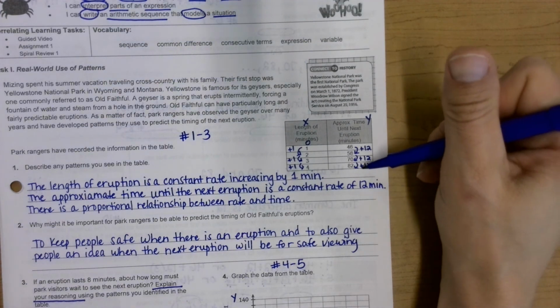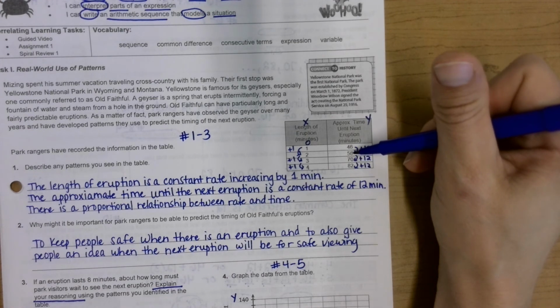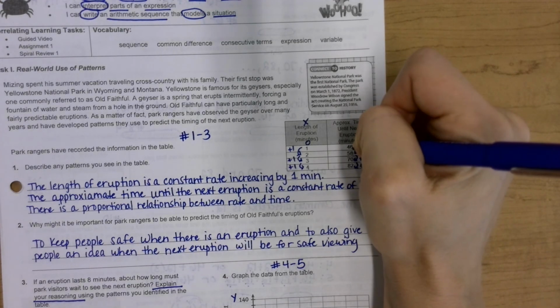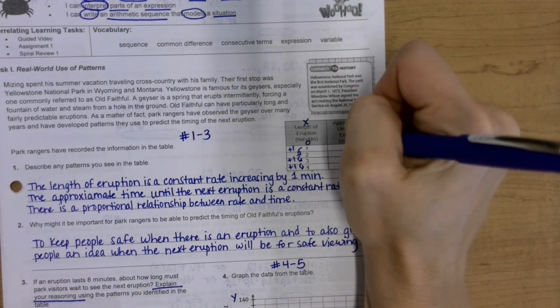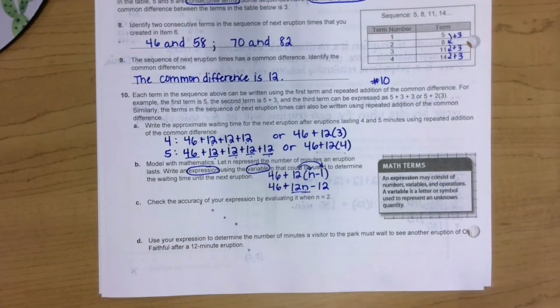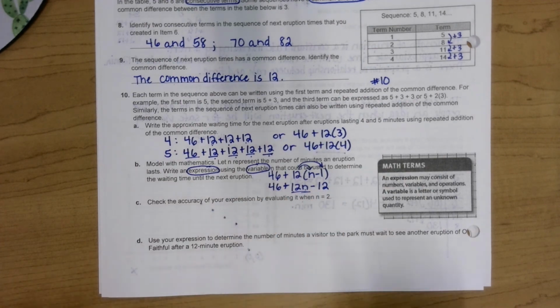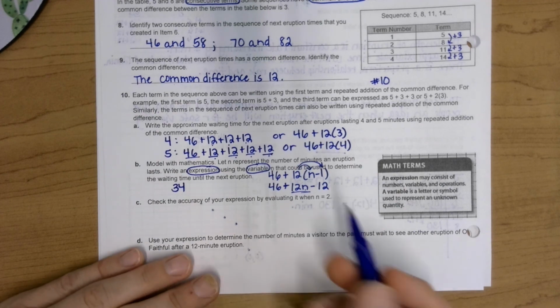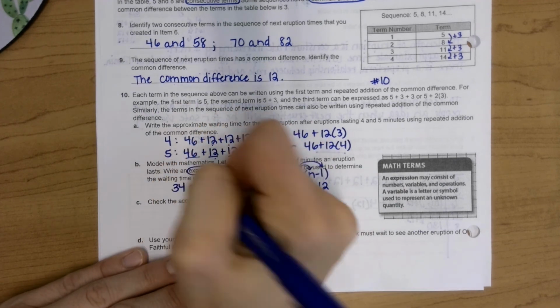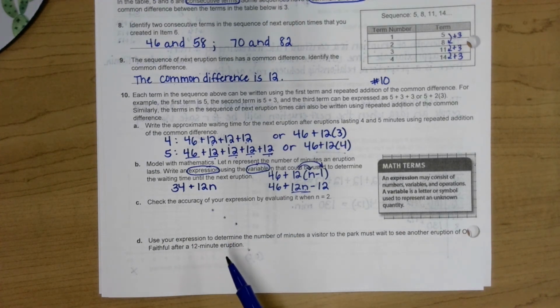Same thing here. If I work backwards, 82 minus 12 is 70. 70 minus 12 is 58. 58 minus 12 is 46. So 46 minus 12 is 34. So this would be technically my starting point at 0 minutes. And it shows in this equation, if I did 46 minus 12, I get 34. And then I'm multiplying the number of minutes by 12. So all 3 of these expressions are correct.